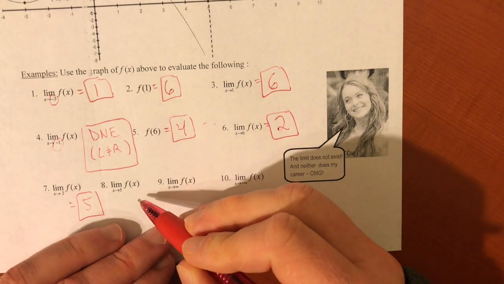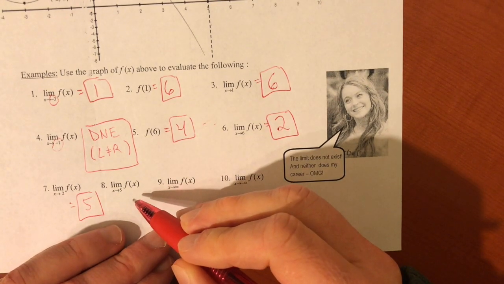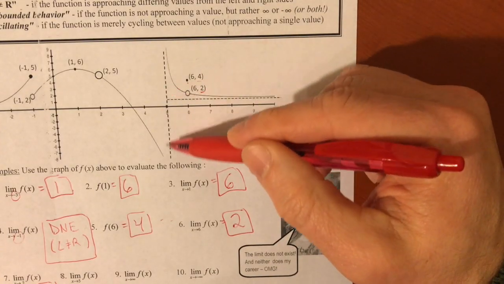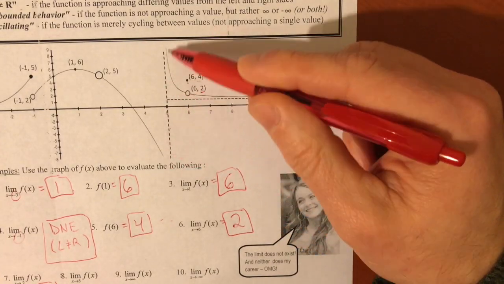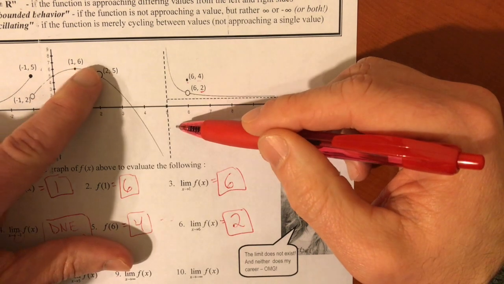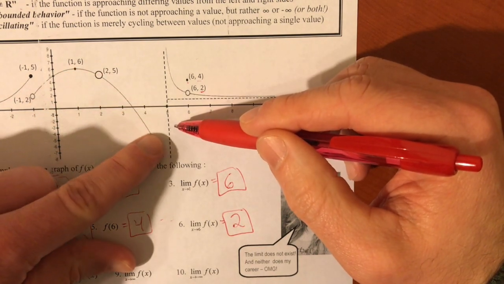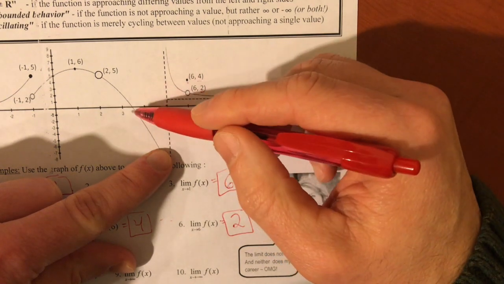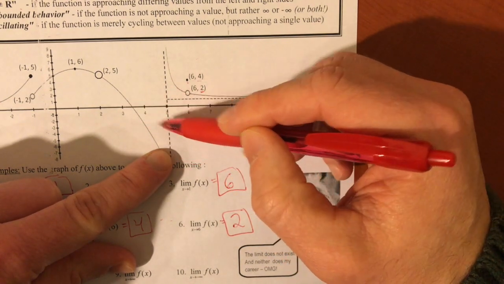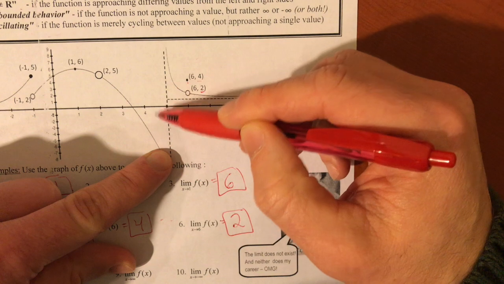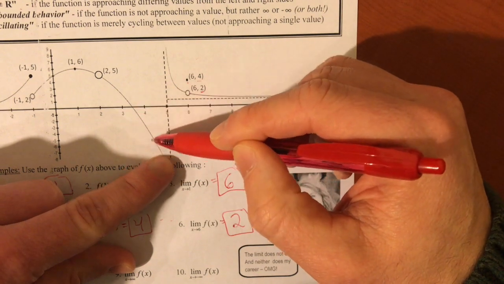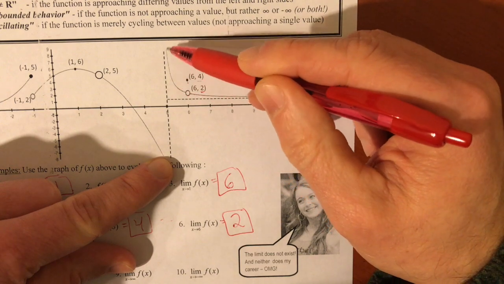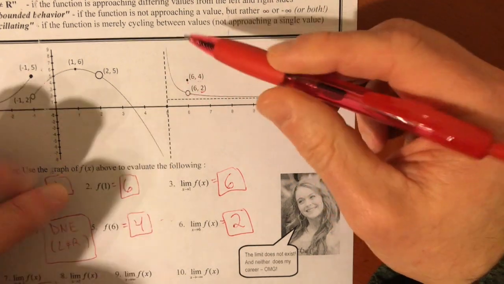Number 8, what is the limit of this function as x approaches 5? So you'll notice 5 here is this vertical asymptote. And as you approach 5 from the left side, this graph is going down, just like anytime you approach a vertical asymptote, it doesn't just stop. It's either going down or up to infinity or negative infinity. In this case, it's going down to negative infinity, and on this side, it's going up to positive infinity.